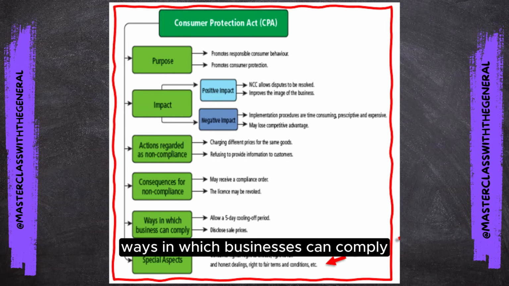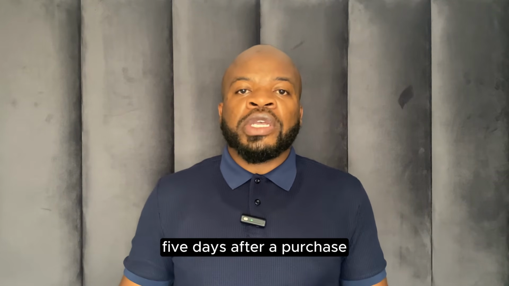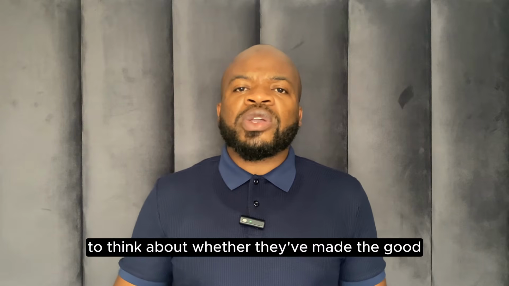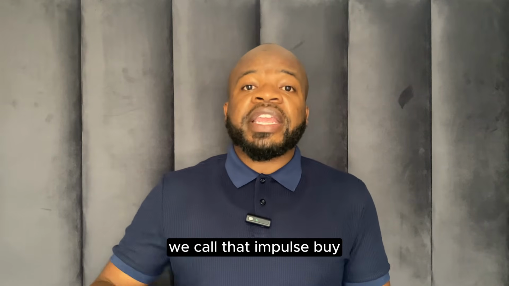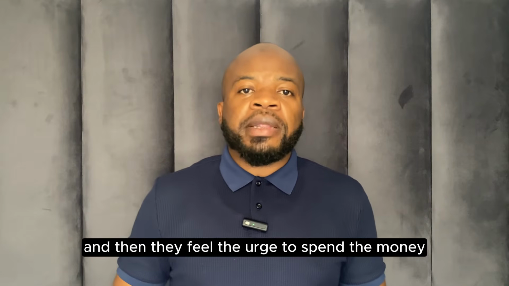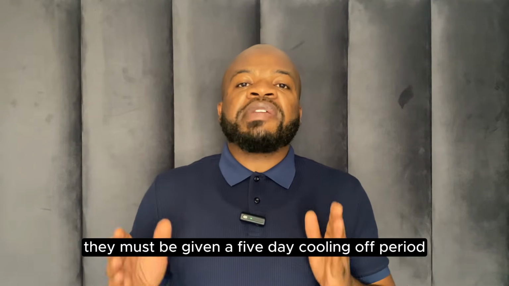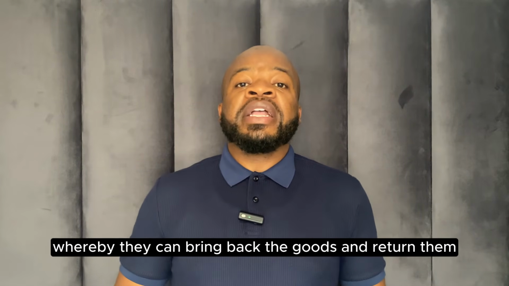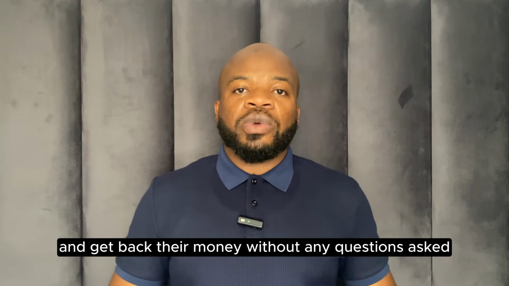Ways in which businesses can comply. Number one, allow a 5-day cooling off period. So every consumer must be allowed 5 days after a purchase to think about whether they've made a good purchase or not. Because some people will buy on impulse. We call that impulse buying. Maybe they just received a bonus and then they feel the urge to spend the money. But later on, upon getting home, they realize there was no need for this. They must be given a 5-day cooling off period whereby they can bring back the goods and return them and get back their money without any questions asked.